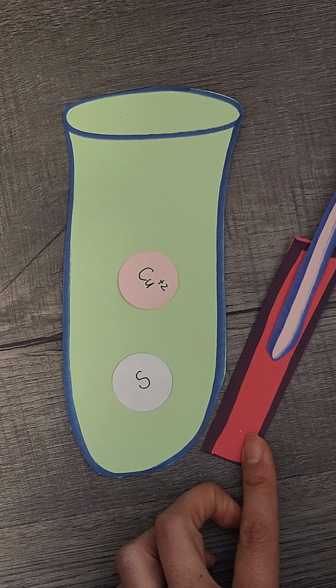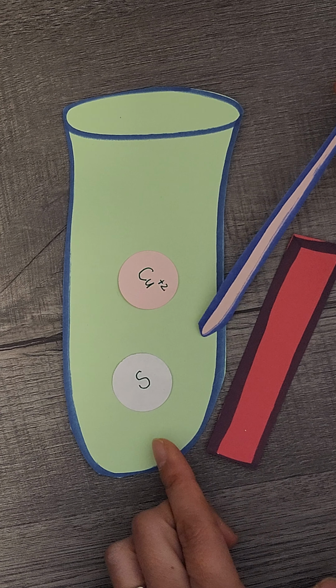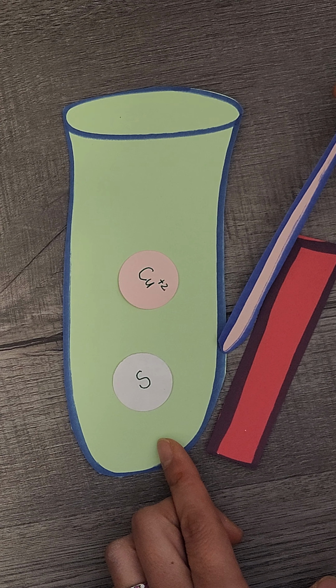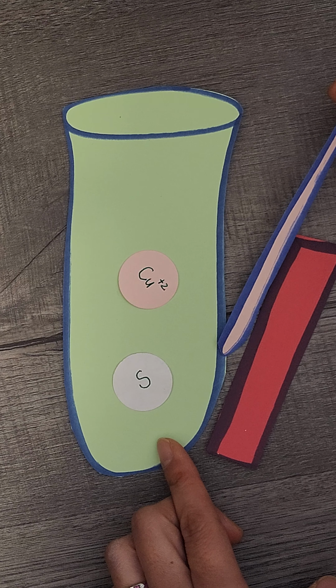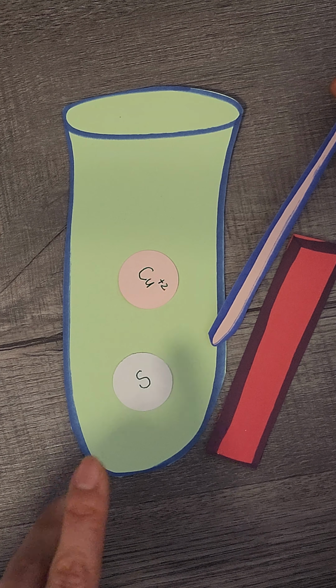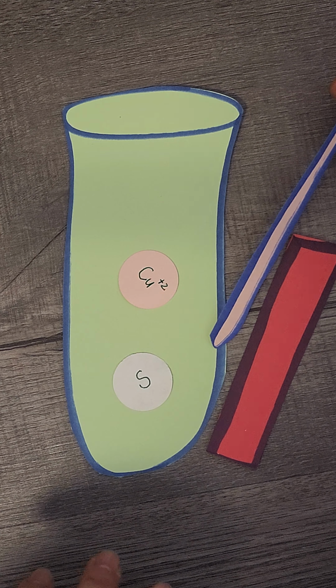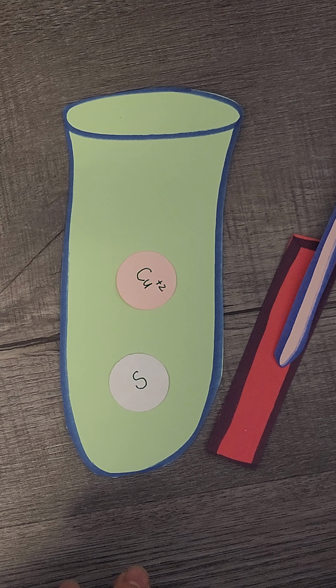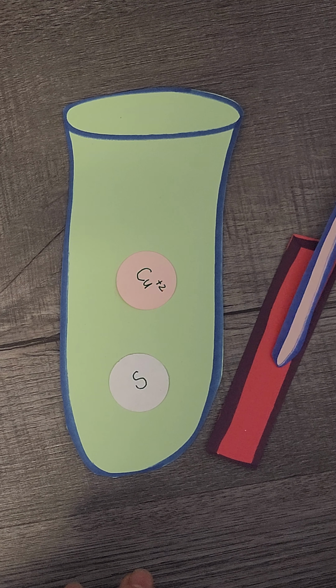It should turn blue if this is basic. If it doesn't, you're going to keep adding the NH3, so ammonia, or ammonium hydroxide. You're going to keep adding that until the solution becomes basic, testing on the red litmus paper.